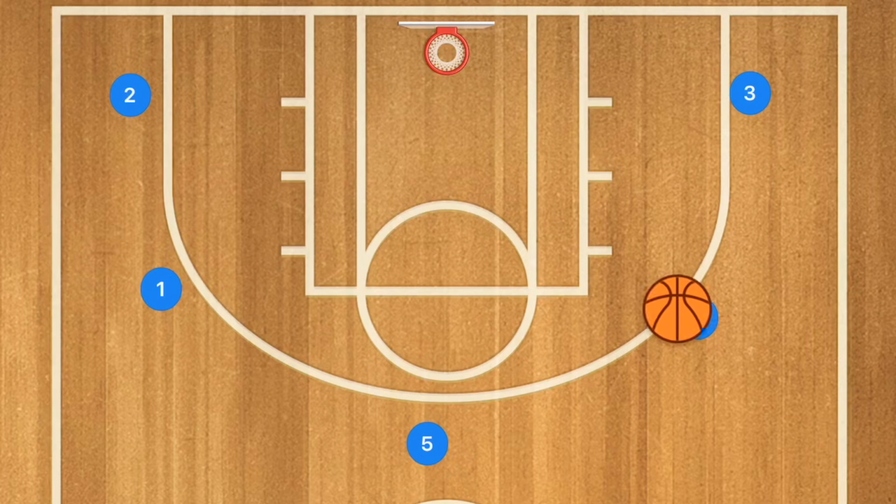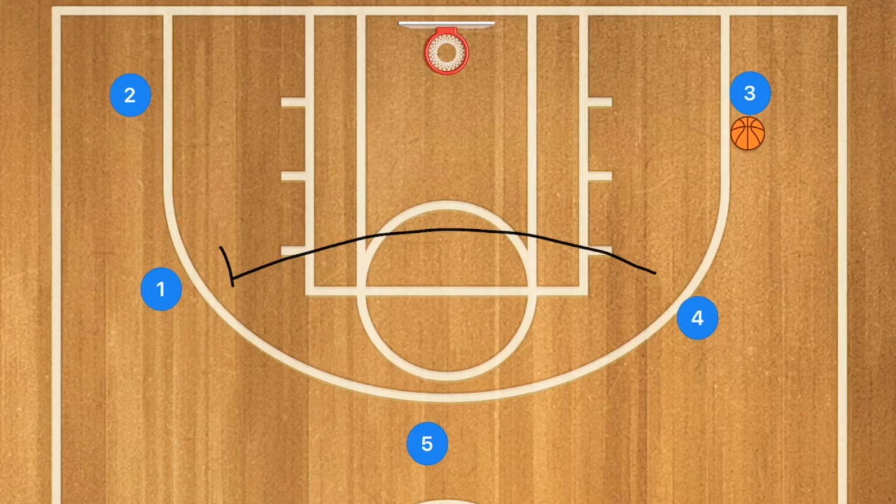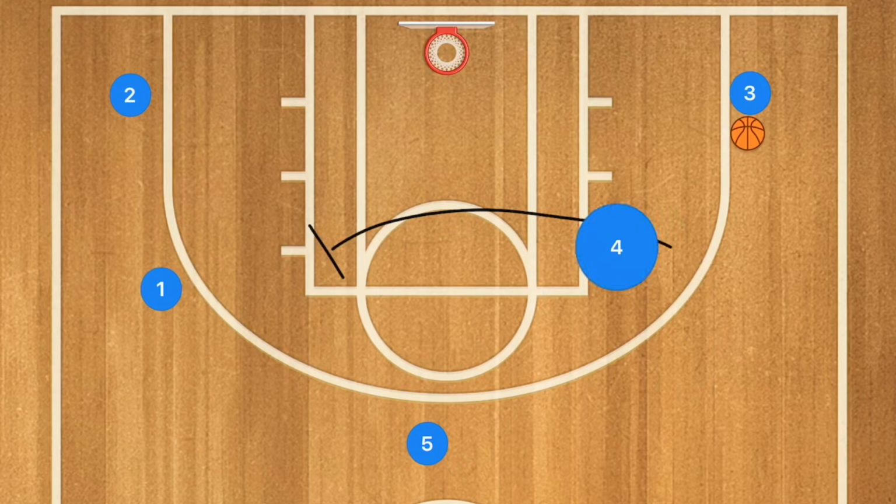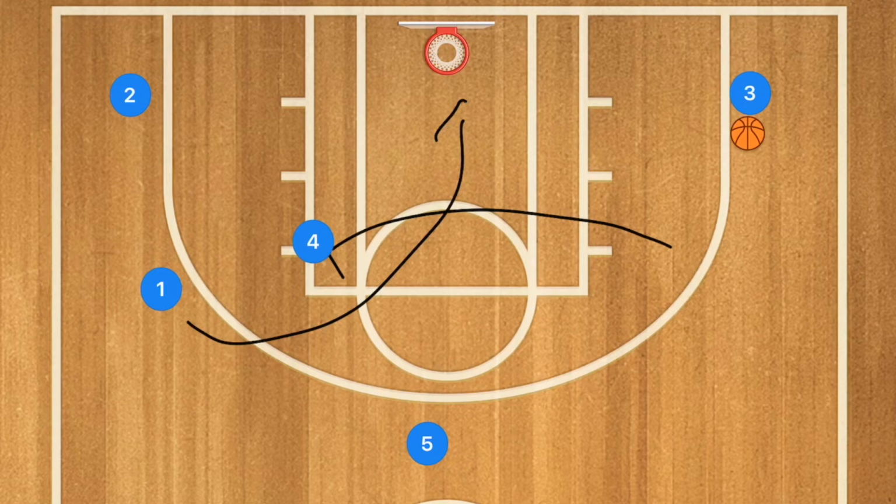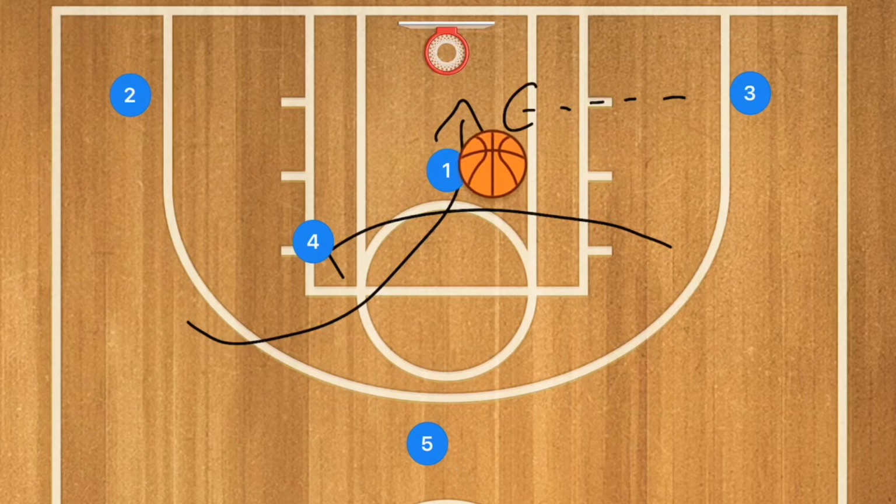Now, player 4 is going to set a pass over to player 3, just as an example, and instead of setting a screen for player 5, he'll set a screen for player 1. At this time, player 1 will then cut towards the basket, and if he's open, player 3 can pass the ball to player 1 for that layup.